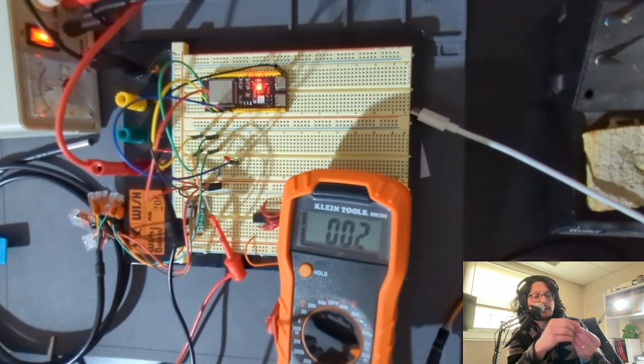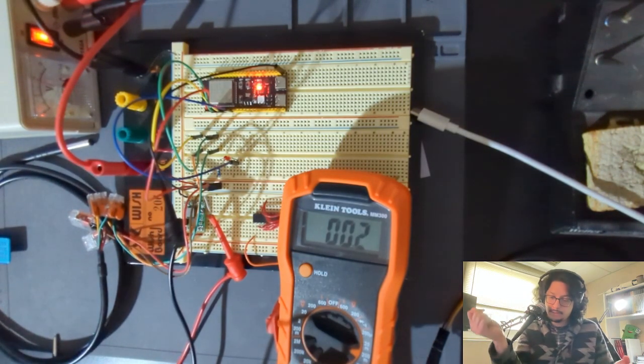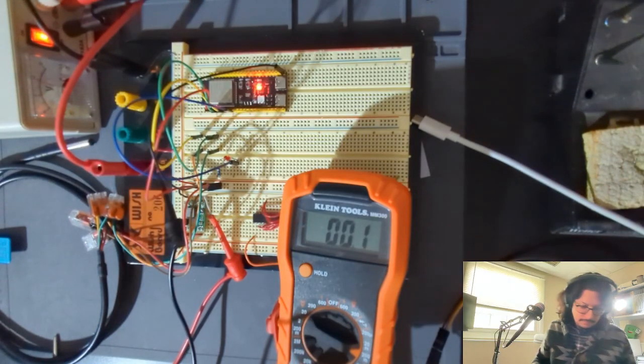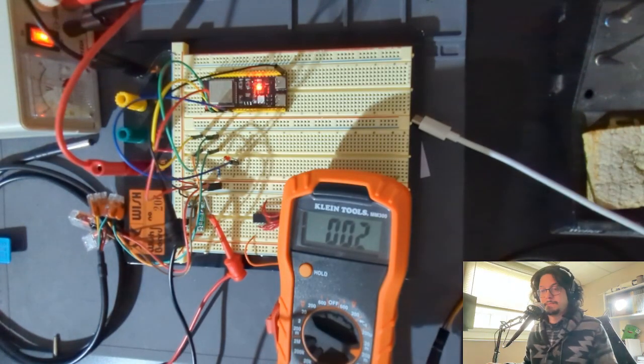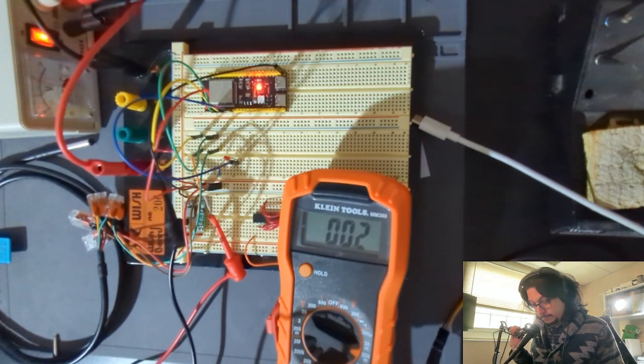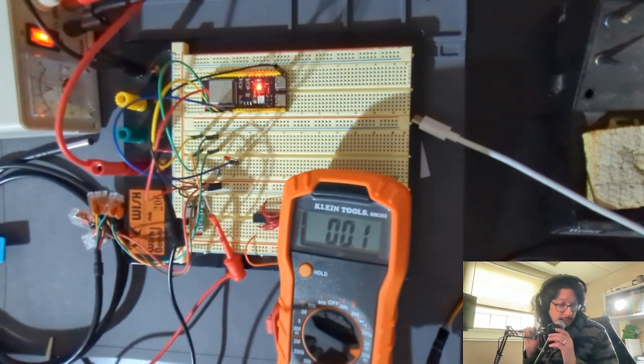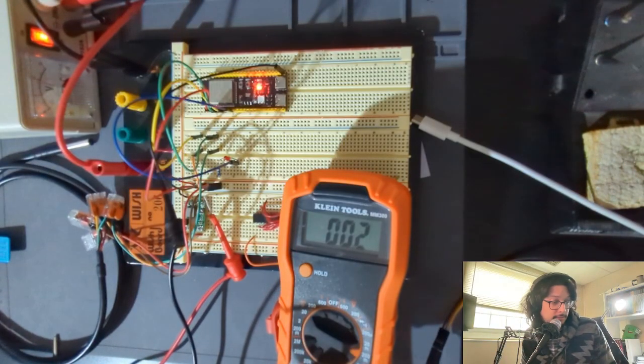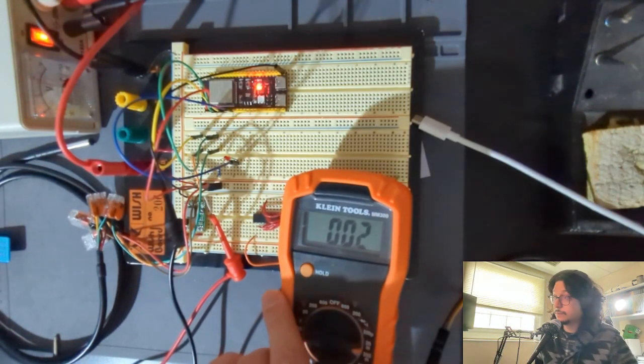What the heck is this broken off of? I don't know. I just lost it too. Well, I guess it's gone forever. Okay. We're down to 0.2.